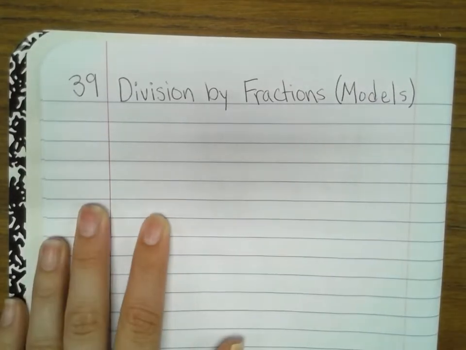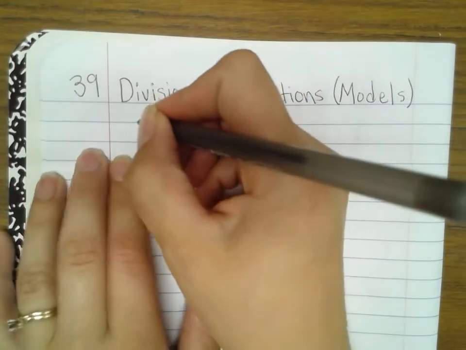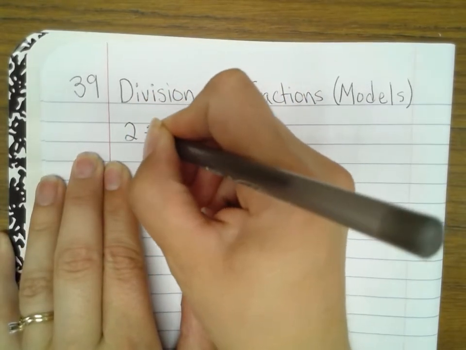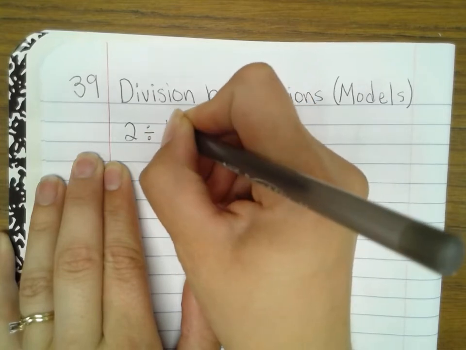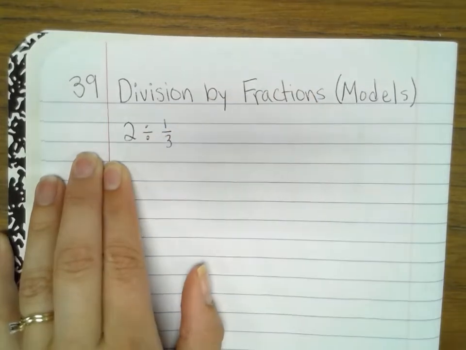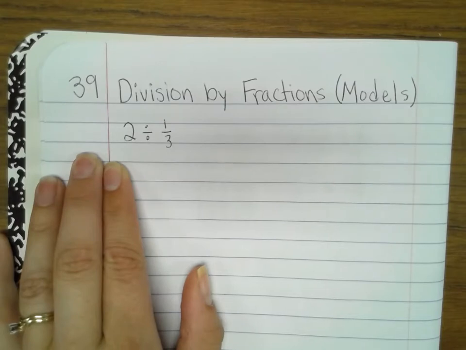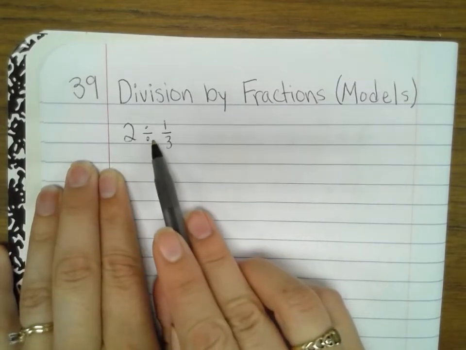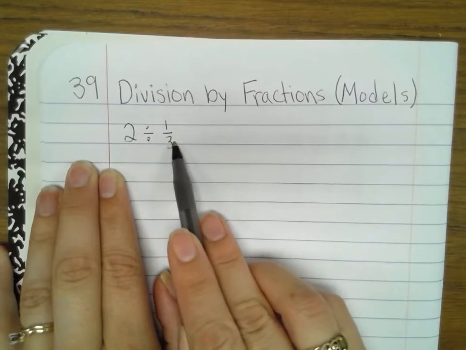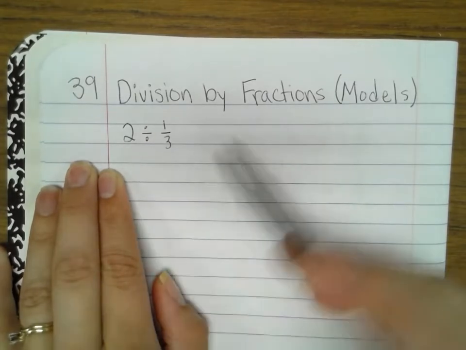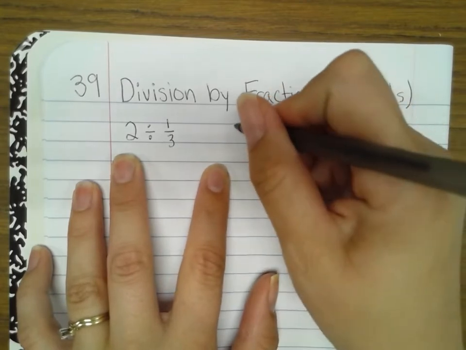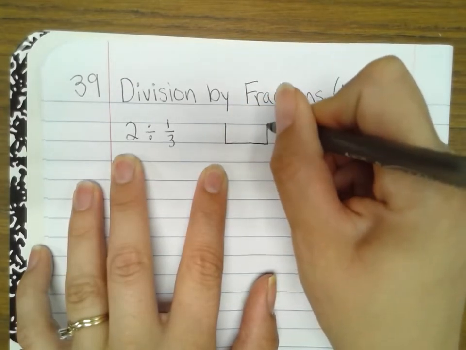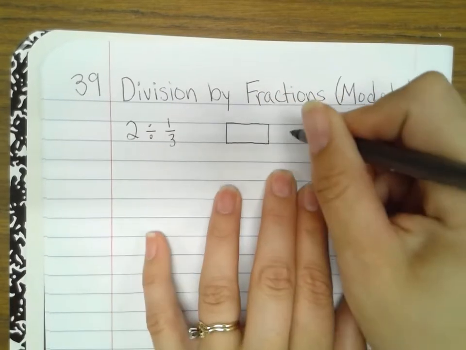Okay, first one we're going to try. I want you to write 2 divided by 1/3. Now what this is saying is it wants 2 whole units, and we're going to be dividing it into 1/3 size pieces. So first of all, we have to have 2 whole units. So let's make 2 rectangles. Try and make them look about as exactly the same as you can.